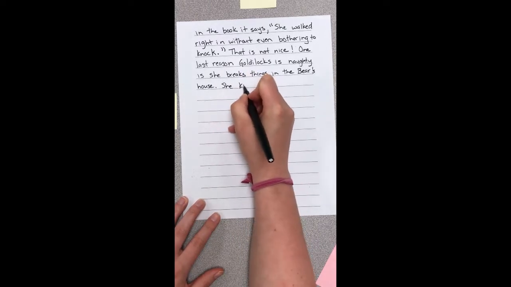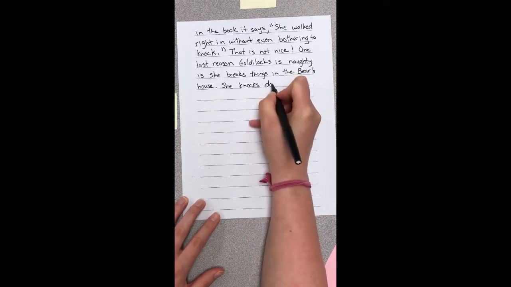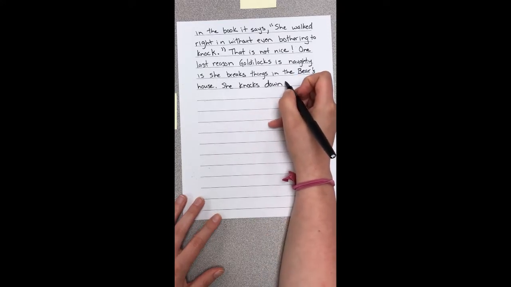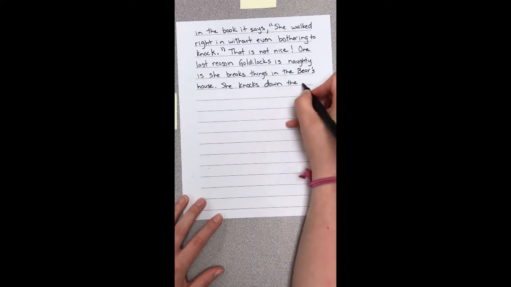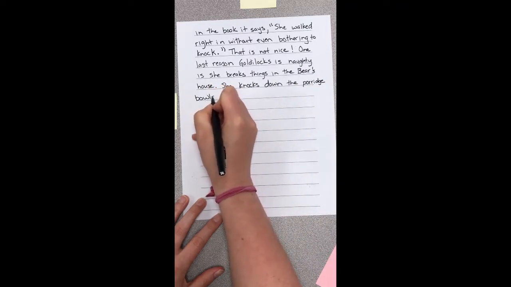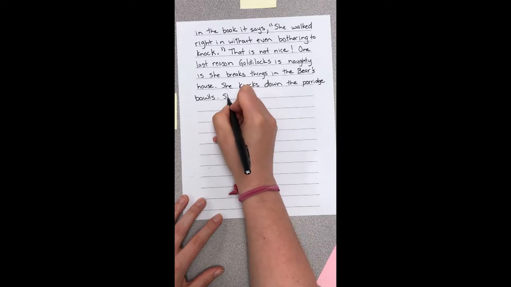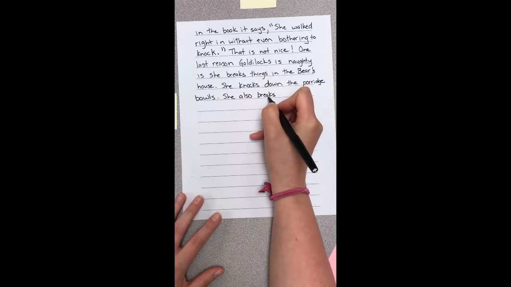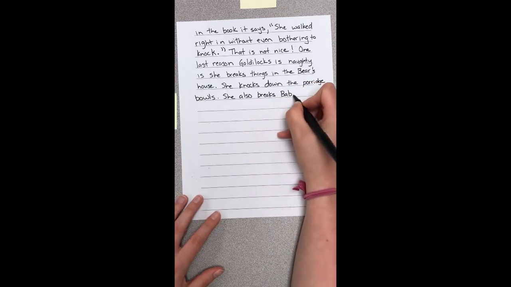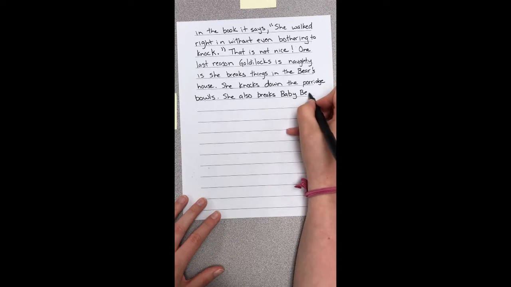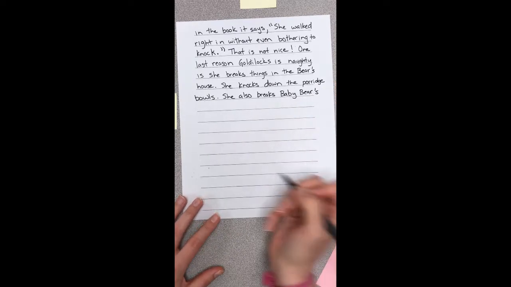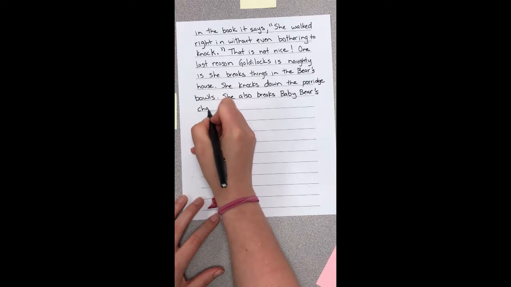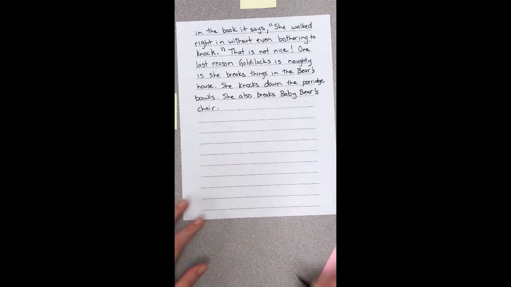She knocks down the porridge bowls. Okay, now I'm going to say she also breaks baby bear's chair. His chair. Ooh, lots of apostrophes. Lots of things that belong. Baby bear's chair.